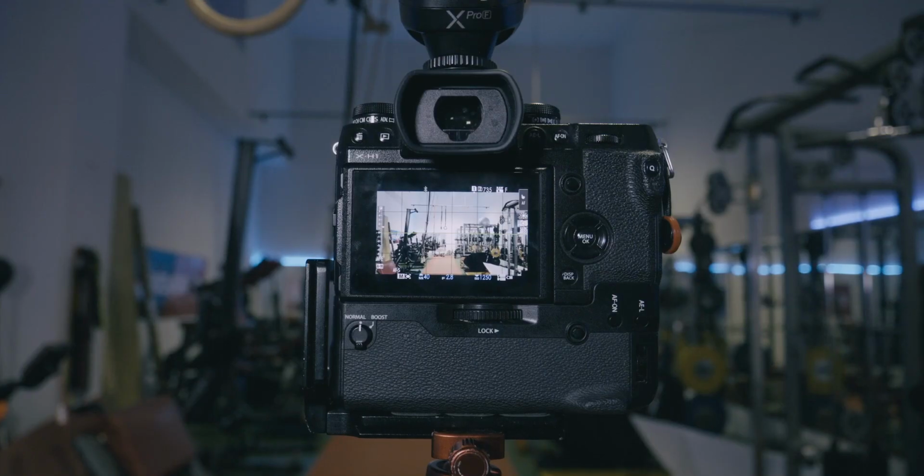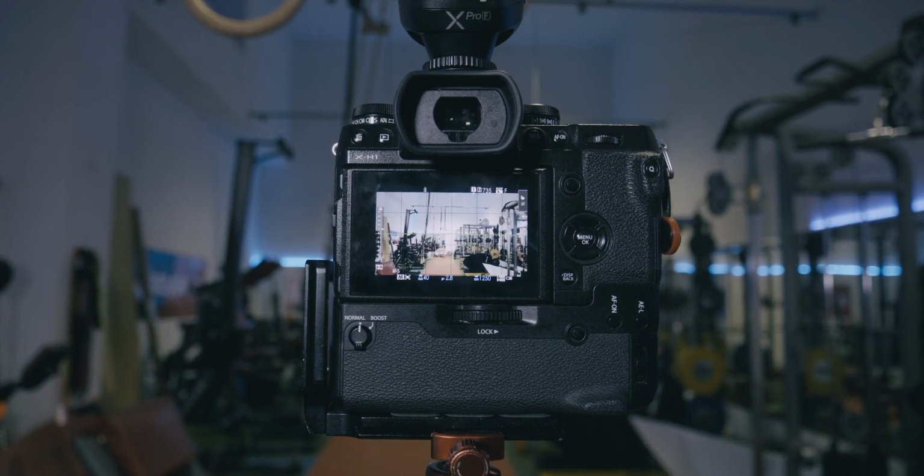So this is the camera I'm going to shoot on. It's the Fuji X-H1. Doesn't really make a difference what you do.